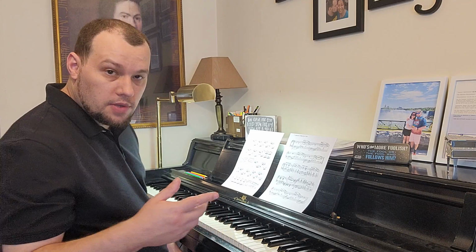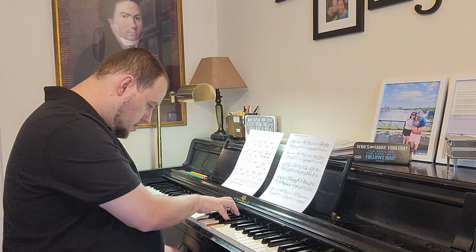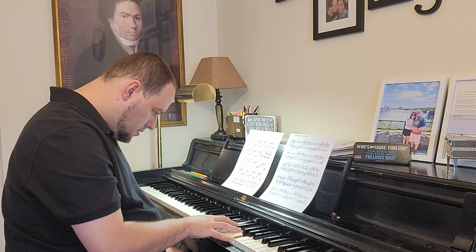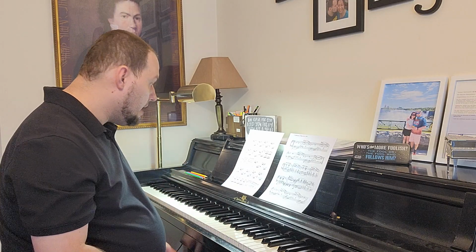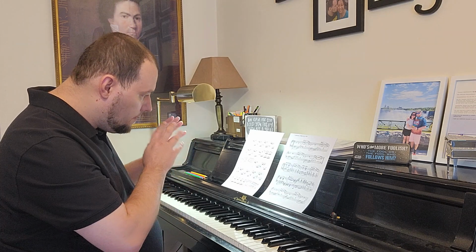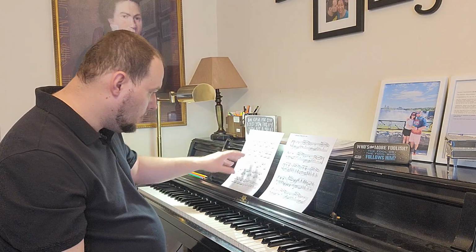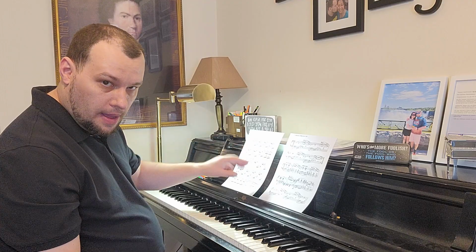What you want to try and do is go faster and faster. I'm messing up a little bit, but that's okay. So that's basically the outer shell of the right hand before we get to the middle section, which is kind of a bridge. The next section I call the bridge section, which we'll talk about later.